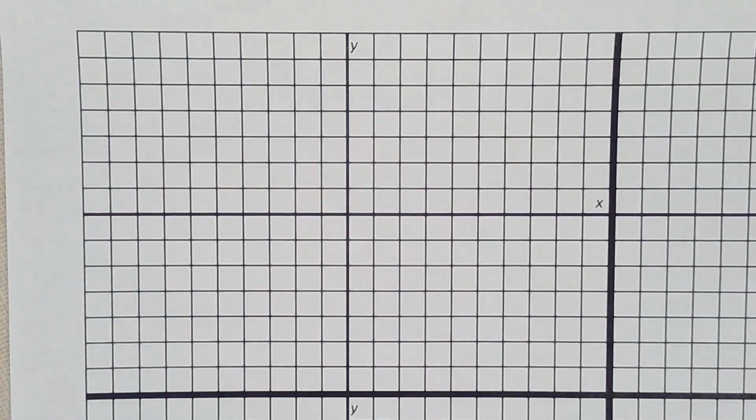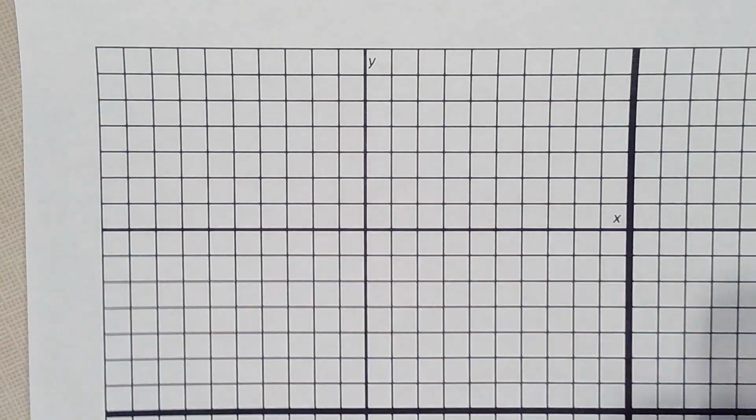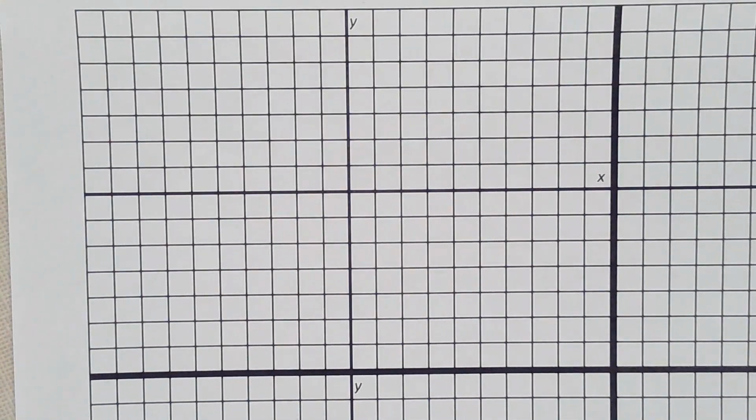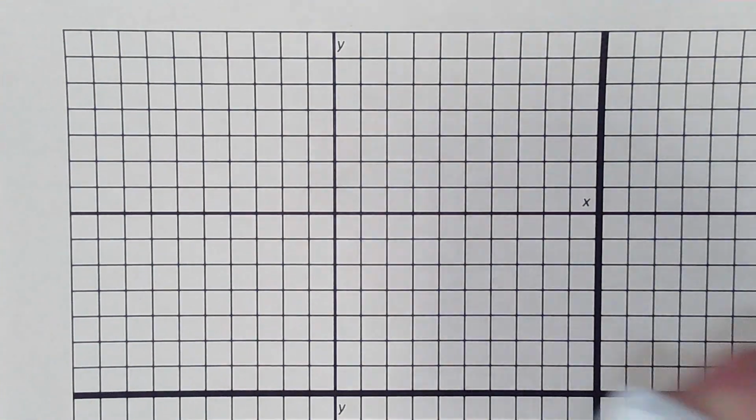So let's say we have a line segment length.